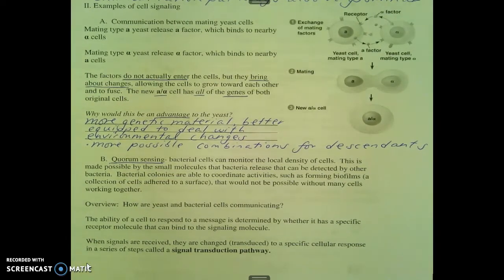So a single bacterium by itself is probably not going to launch a huge pathogenic attack against you. It's going to take millions of cells to be able to do that. So the bacterial cells can talk to each other so they can sense how many bacteria there are, and they don't launch the attack until there are plentiful numbers.